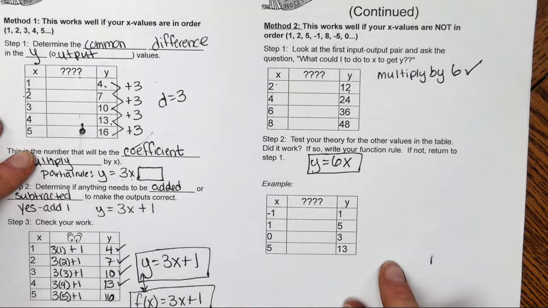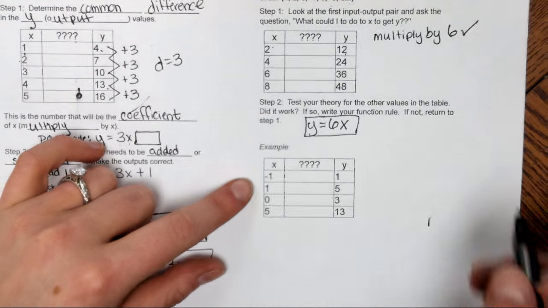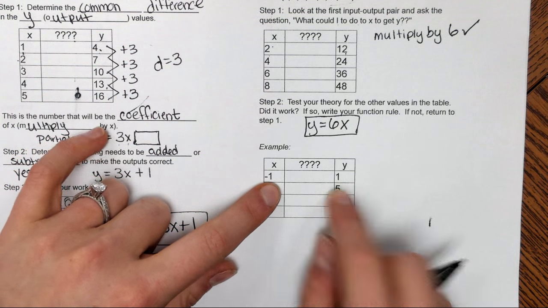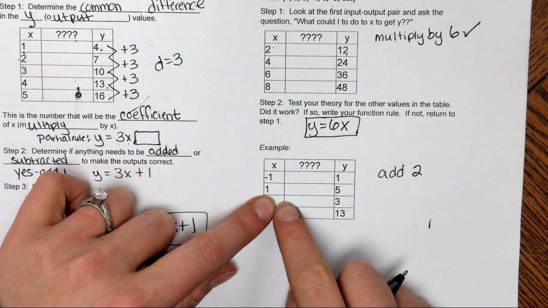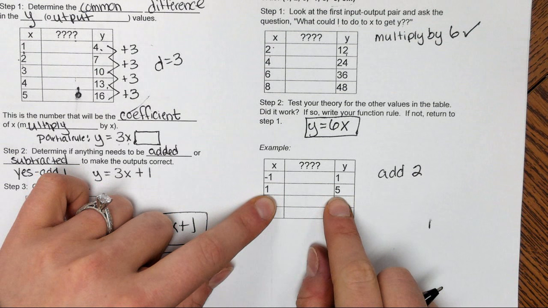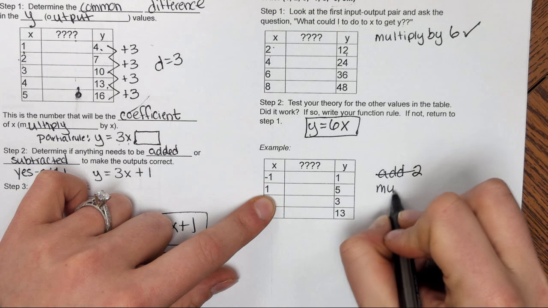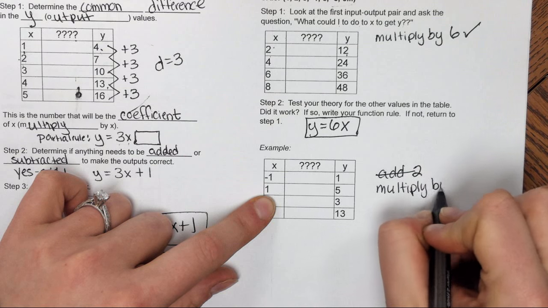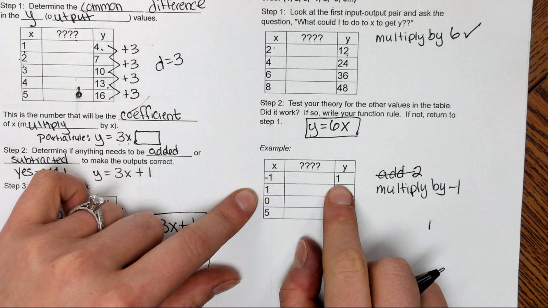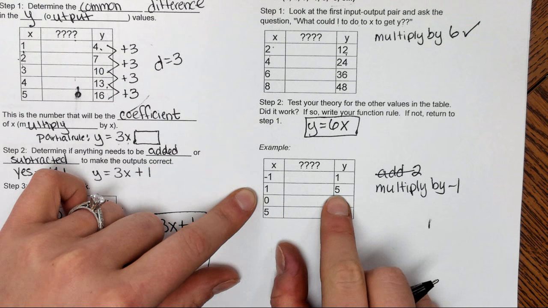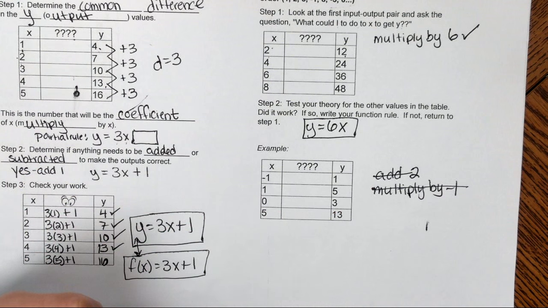All right, example number 2. Same theory, my values here are not in order. So what could I do to get from x to y? Well, the first thing I could do is add 2. Negative 1 plus 2 gives me 1. 1 plus 2 gives me 3, but I need 5, so that's not going to work. Okay, I could also multiply by negative 1. Negative 1 times negative 1 gives me 1. 1 times negative 1 gives me negative 1, which is not 5. So that didn't work. So it's looking like I'm going to need to do 2 steps here.